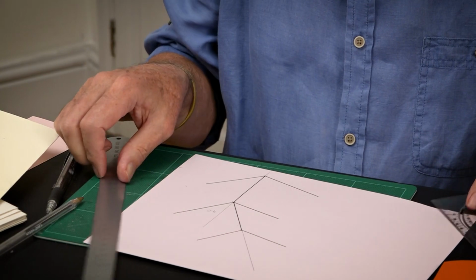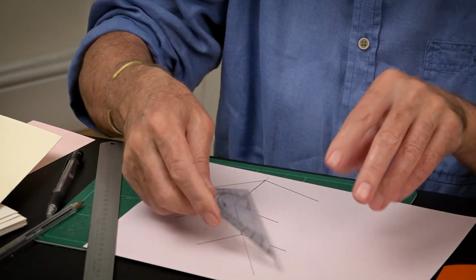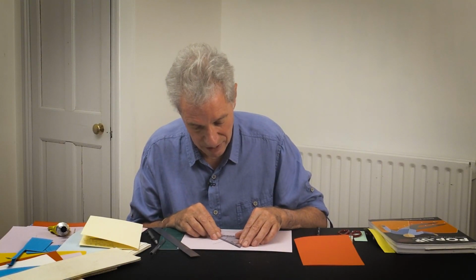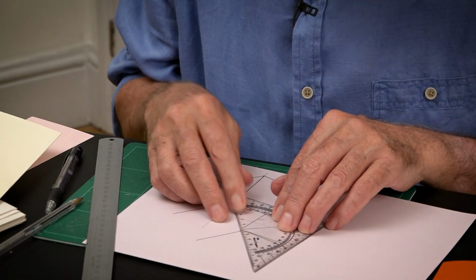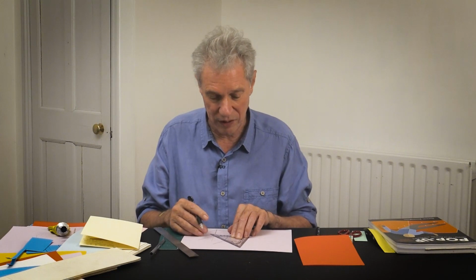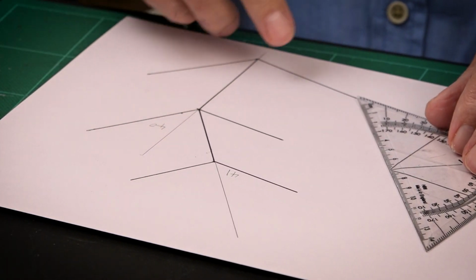And now we measure that angle from the central crease. So put that there. That angle is, oddly enough, almost 40. Again, it's 41. So it's nearly the same as this angle here.